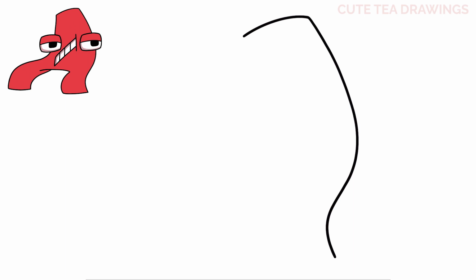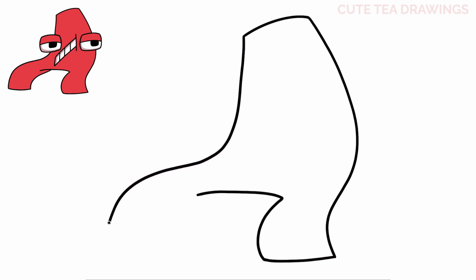Then let's hop over to the left slightly and draw another curve down for the other side of the leg. And now let's connect it at the bottom. Now from the top of this line, let's bring it over to the left. Now let's hop back up to the top, and from the bottom of the left line, let's bring it down, curving it over and back down like this.